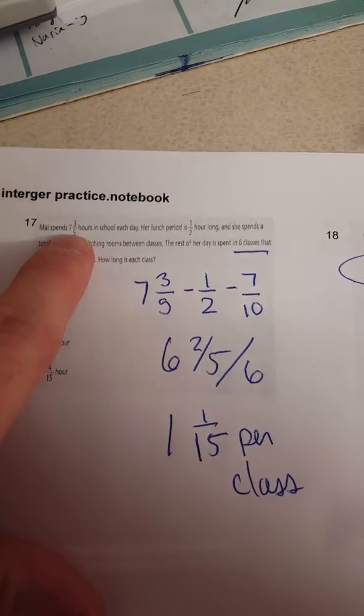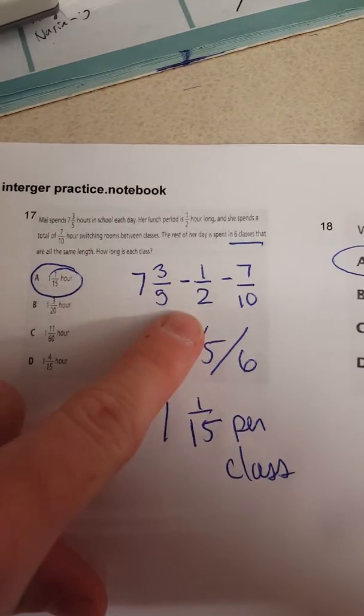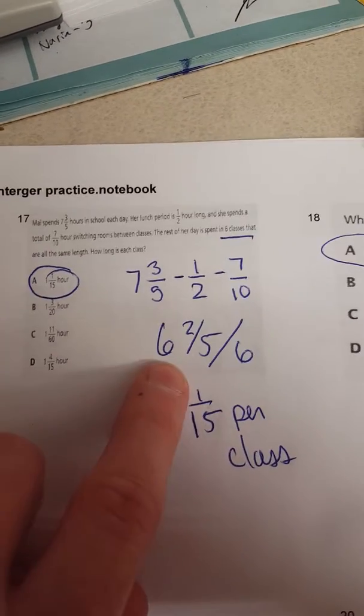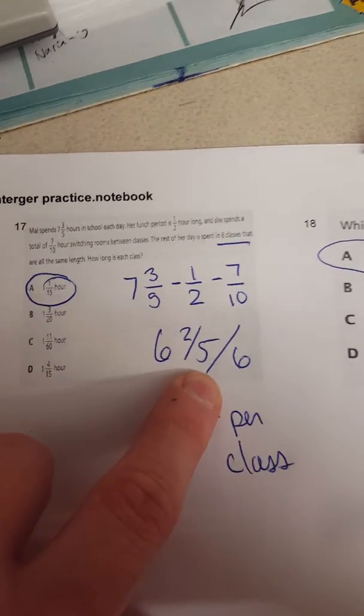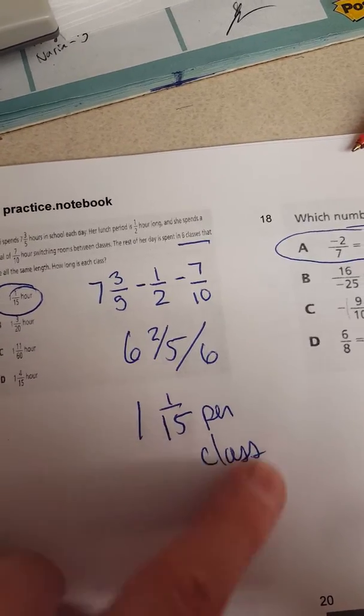Talking about a day of school that is 7 3/5 hours long. Take away your lunch and take away travel time, switching classes, and you're left with 6 2/5. Divide that by 6 and you get your time per class.